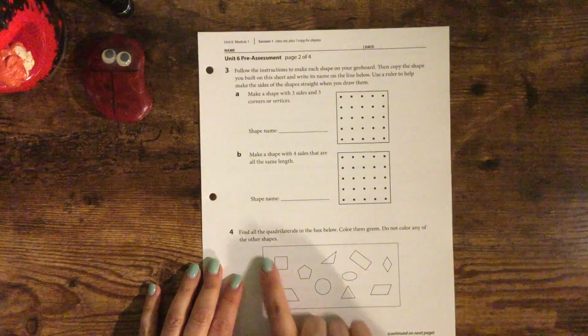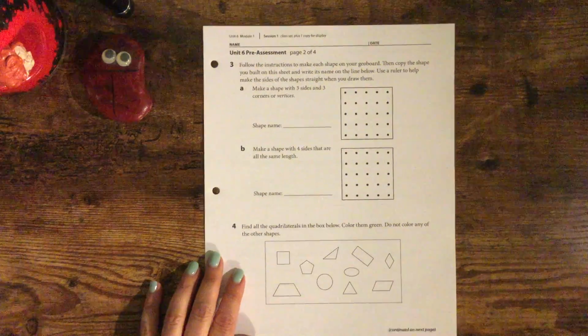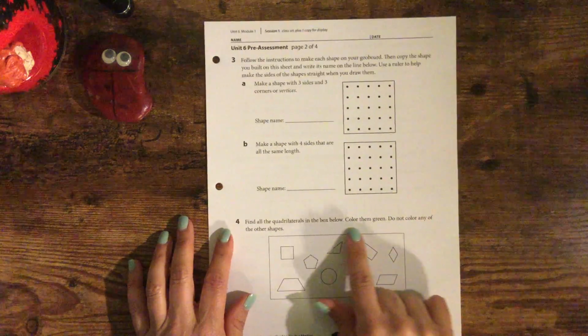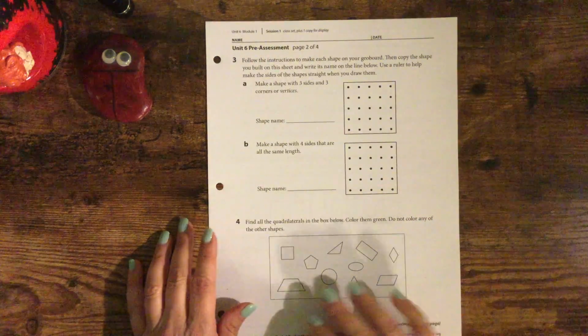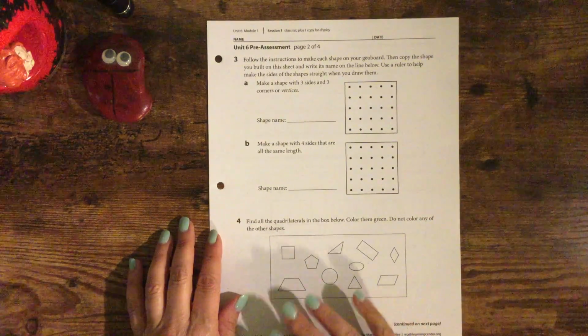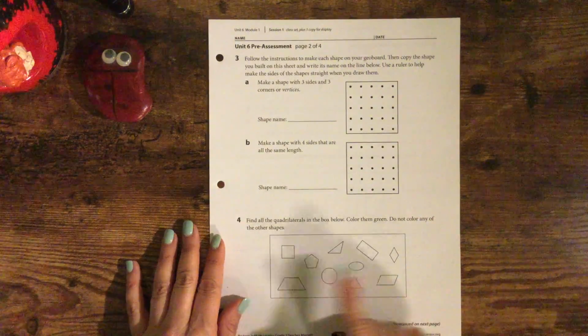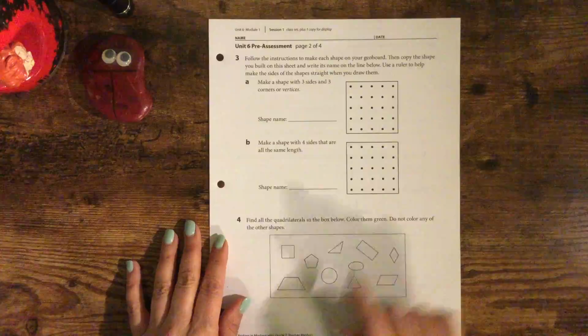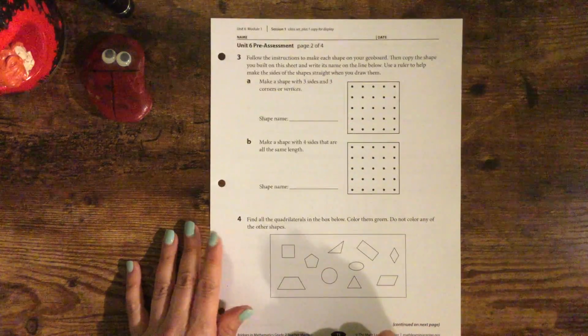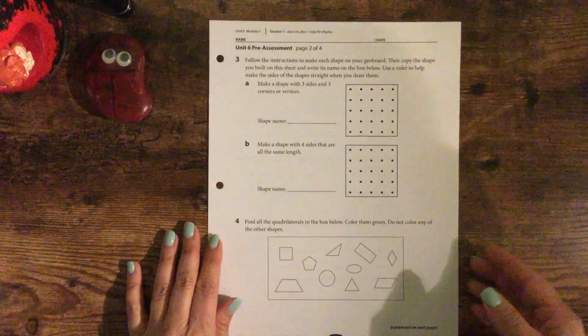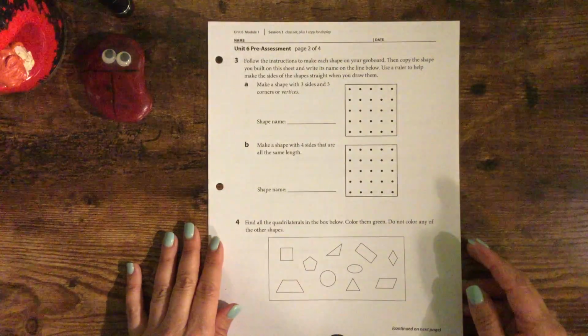Question number 4. On question number 4, you're going to find all the quadrilaterals in the box below and you're going to color them. You do not color any other shapes, just color the quadrilaterals. You can do that with a pencil or you can color them green if you have green. Go ahead and pause the video and do that.